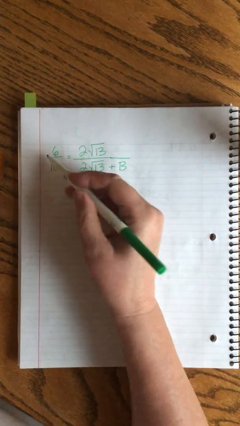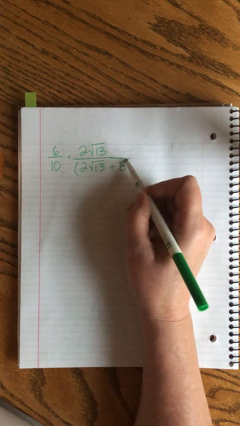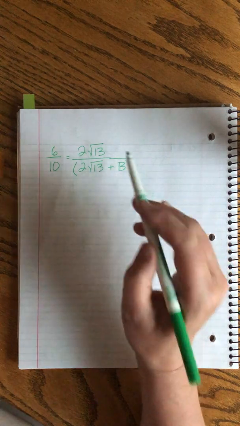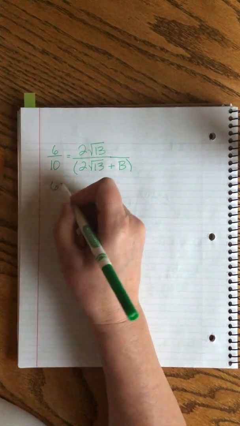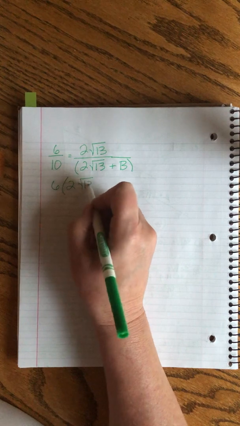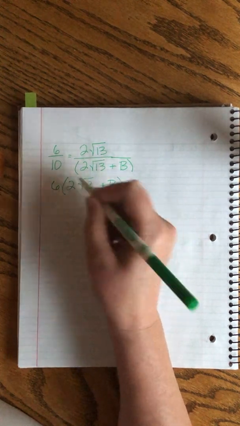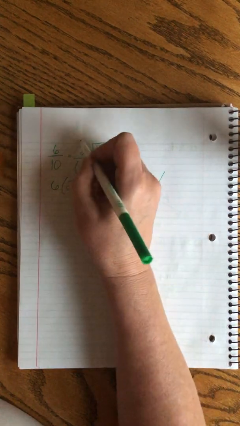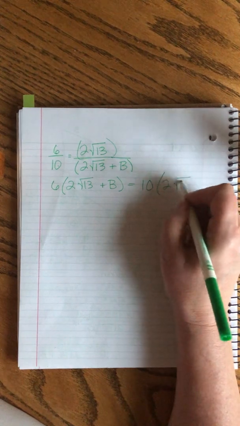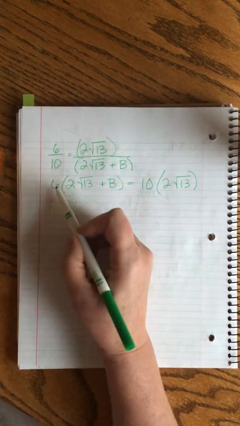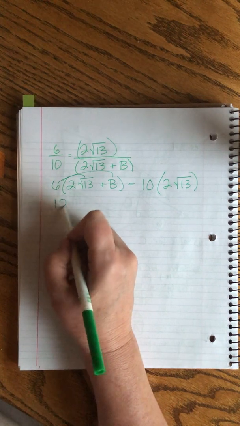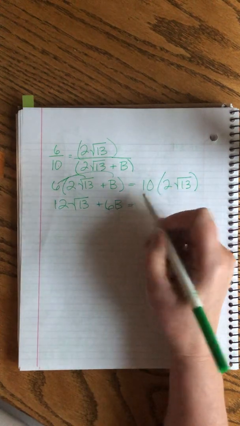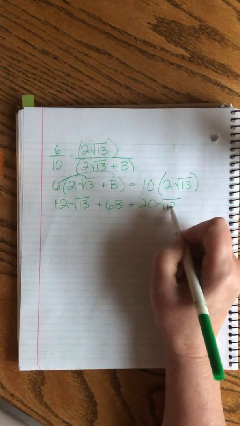Okay. We're cross multiplying. I'm going to put parentheses around that because of that plus sign. I know I'm going to have to distribute to both parts, but I want to be careful about that. So 6 times this quantity equals those two times each other. I'll put this in parentheses too, just to show the multiplication. All right, now we'll distribute this. 12 square root of 13 plus 6b equals 20 square root of 13.